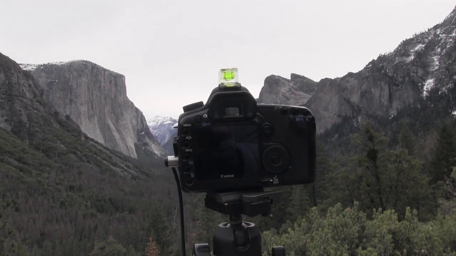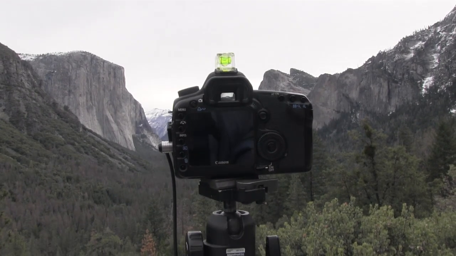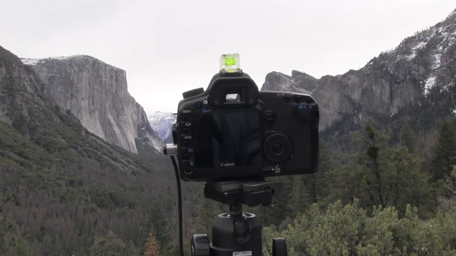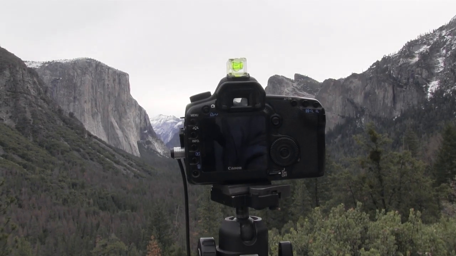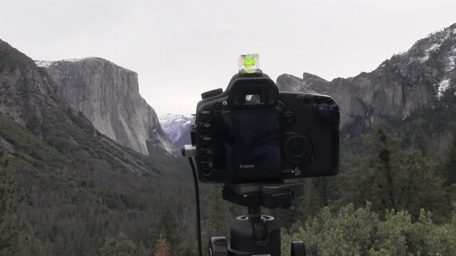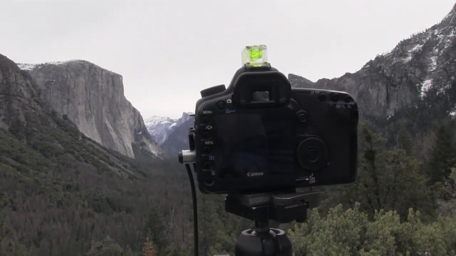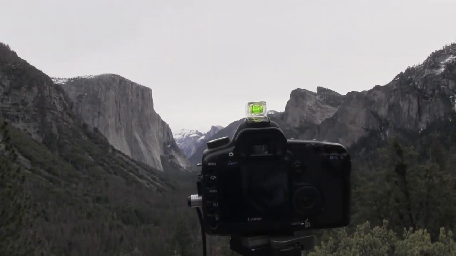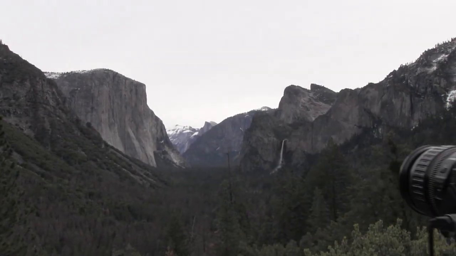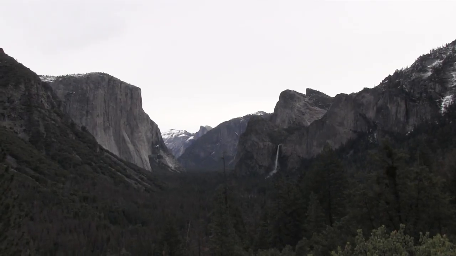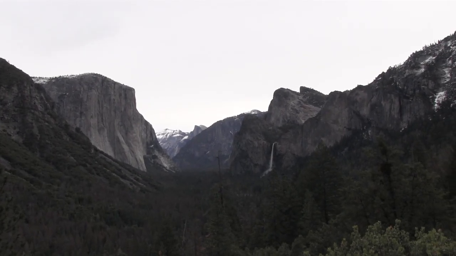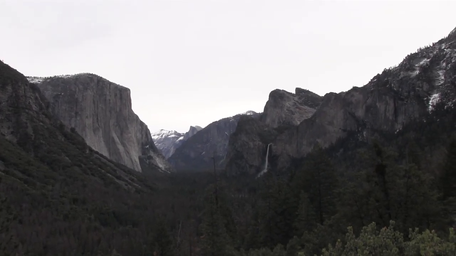We're at Tunnel View, Yosemite National Park, California. It's now mid-morning. I was here earlier. This is my second time around. As you can see by the camera set up, the light's a little overcast, but it's actually looking pretty gorgeous.